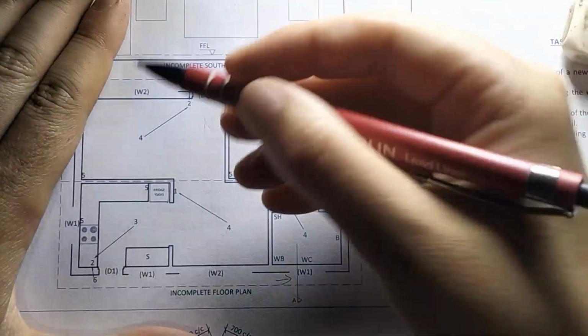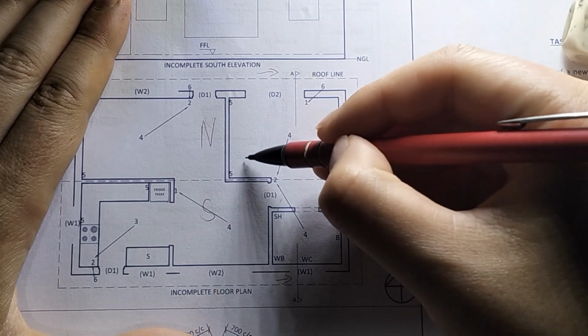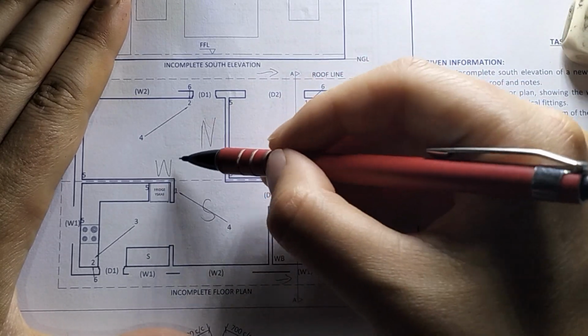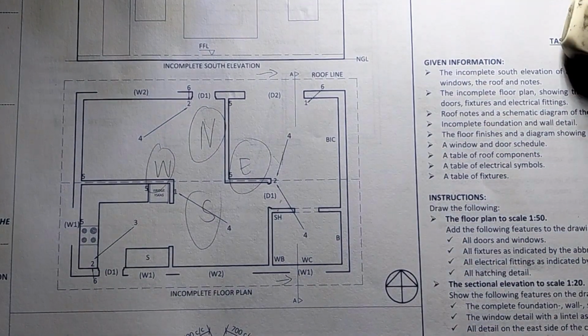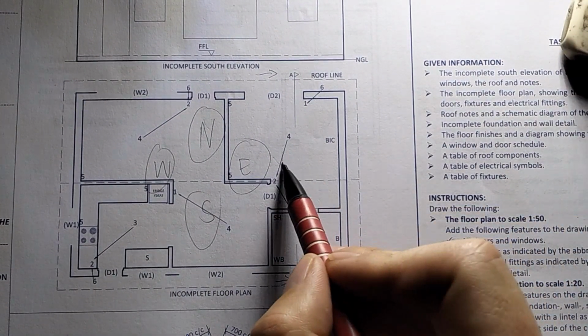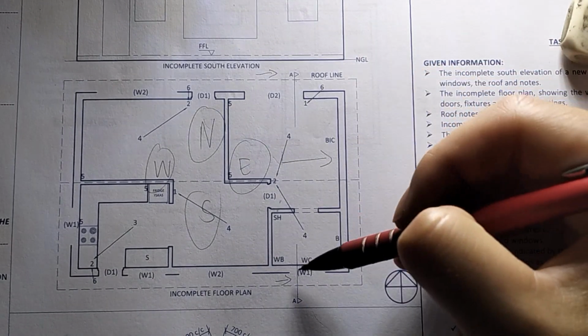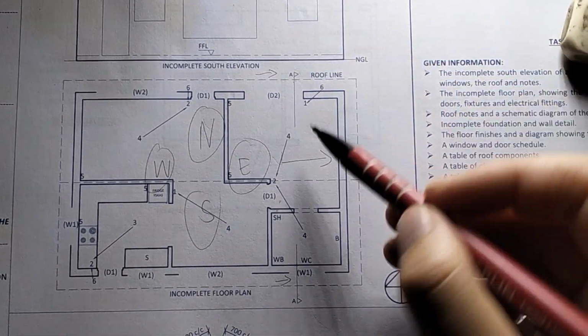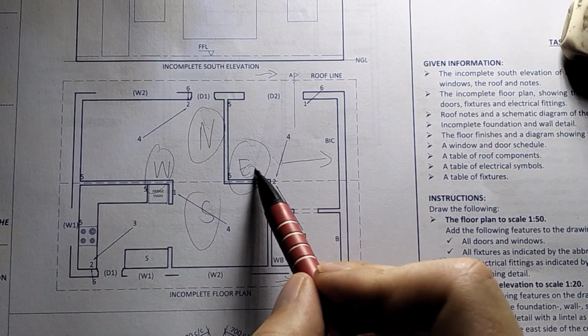okay, so this is the north, south, then it's our east side and our west side. Okay, so if we go and look here, they say that we show all detail on the east side of the cutting plane, so it means that everything else, if here, this is the cutting plane. Okay, so if we're looking in the east direction, so we're standing here and we're looking at that.